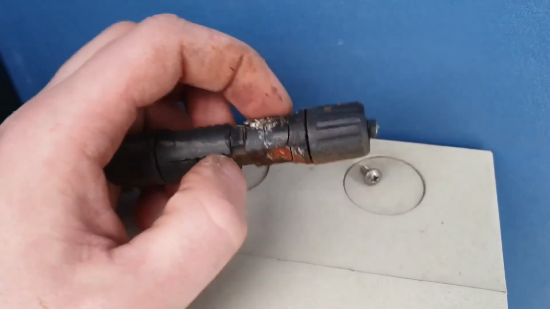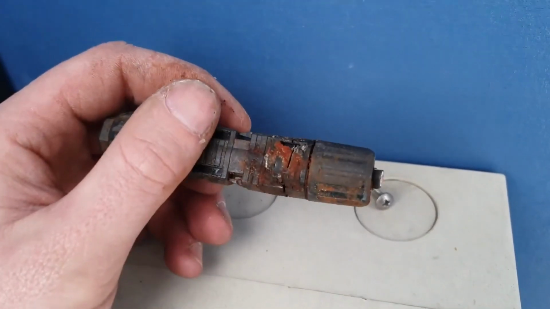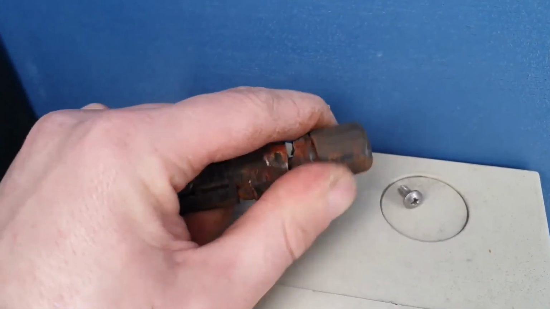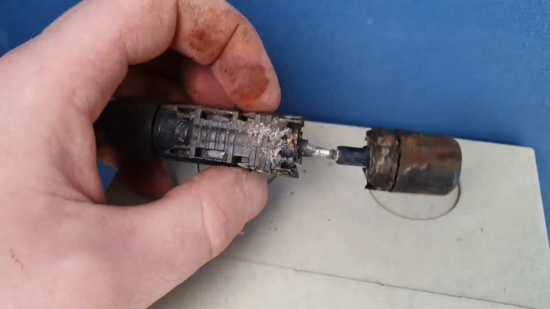This is just showing what I think the fault was. This connector was on the roof, underneath the downpipe, and you can see there's a big crack in it there, which it probably shouldn't be.